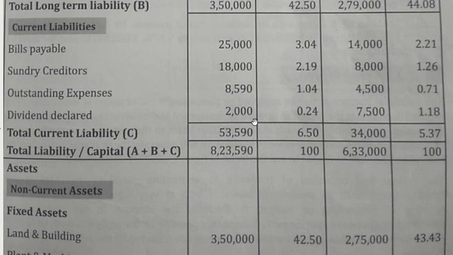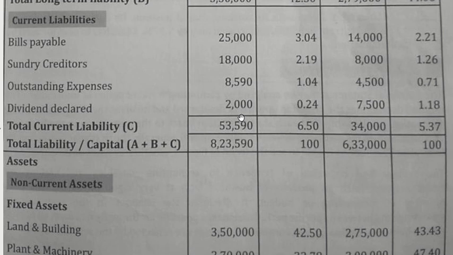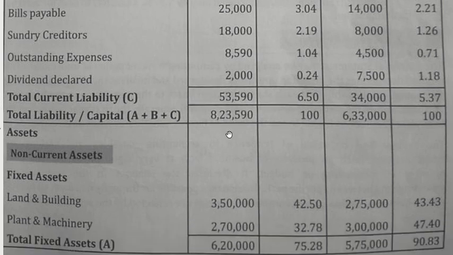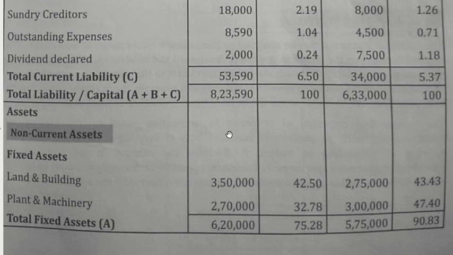Dividend declared 2,000 divided by 8,23,590, you get 0.24. Total up current liabilities, then total up your liability side. You should get the total of 8,23,590, which is equal to 100%. That's what we have assumed.